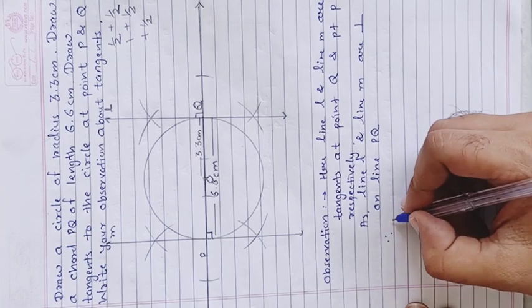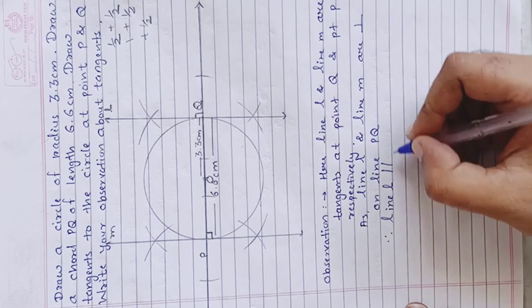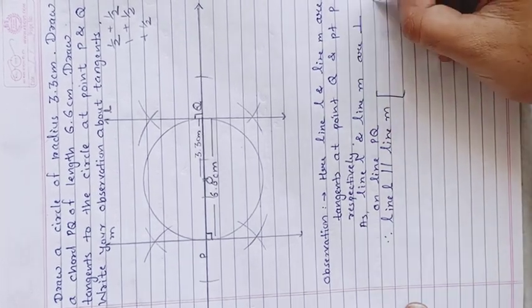Therefore, line L is parallel to line M.